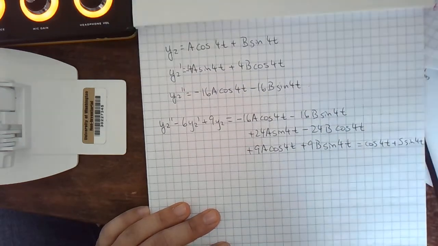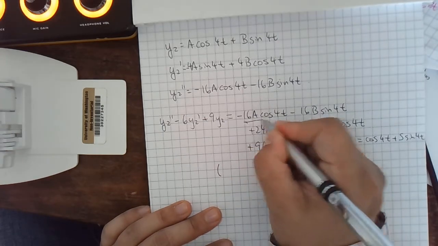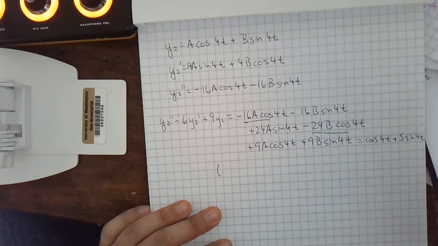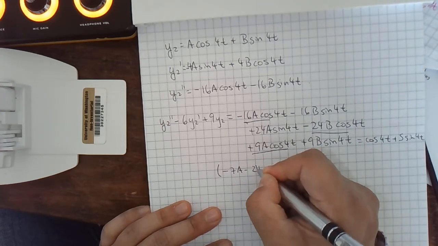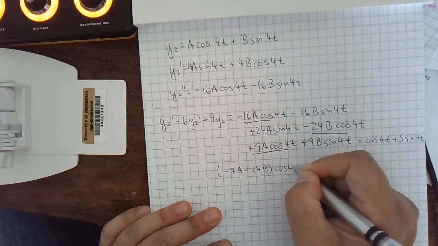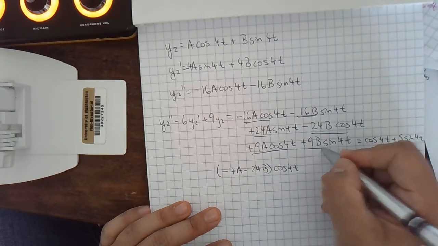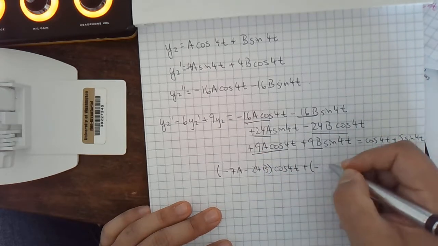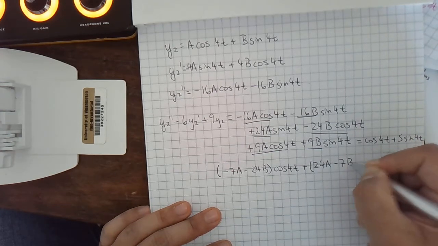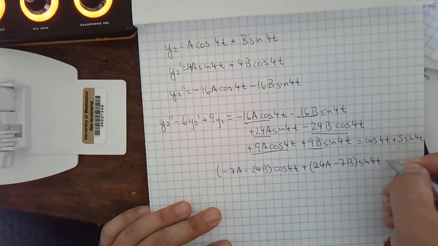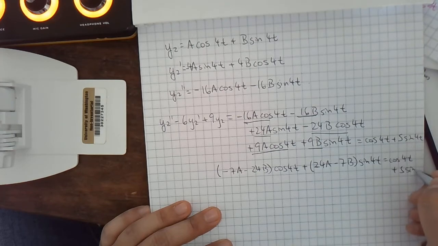That's the rest of the differential equation. Okay, let's just combine like terms a little bit. So cosine, we get minus 16a minus 24b plus 9a. So a total of minus 7a minus 24b cosine of 4t. And then we get minus 16b plus 24a plus 9b. So that's plus 24a minus 7b sine of 4t equals cosine of 4t plus 5 sine of 4t.